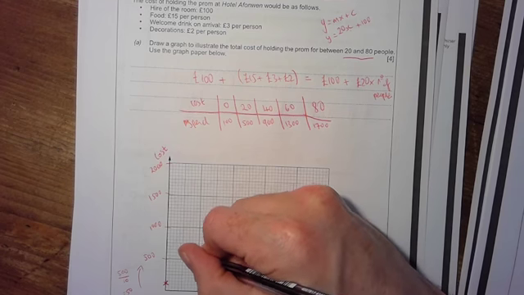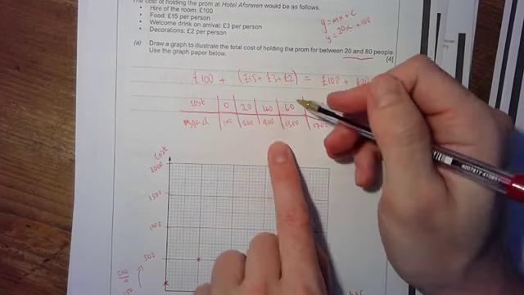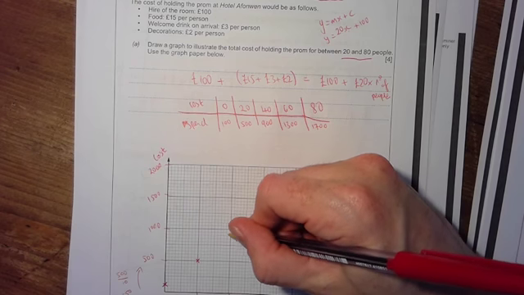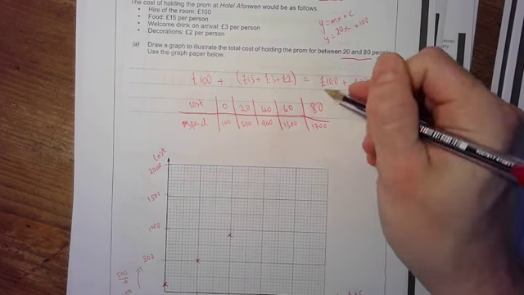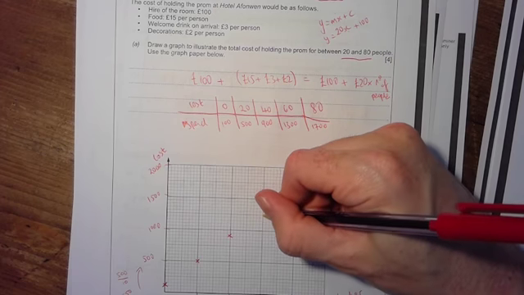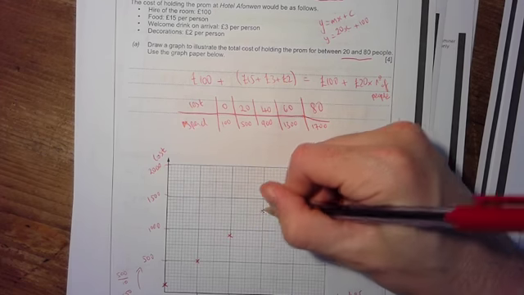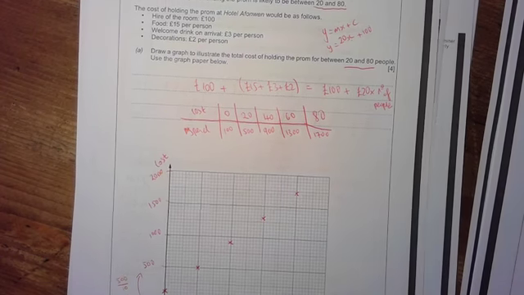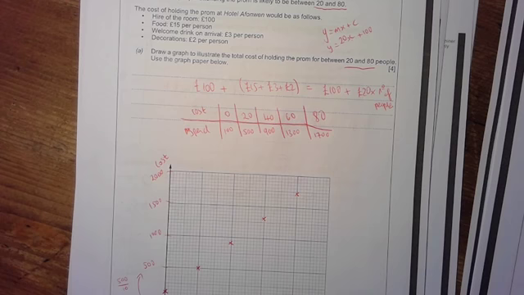And then 20 and 500 is really nice to plot. 40 and 900, a shortcut for that would be going to 1,000, but then come back 2, which would take me back £100. And then 60 and 1,300, so there's 250, so add up 50. And then 1,750, there's come back one there. And your ruler should go through all of those points.